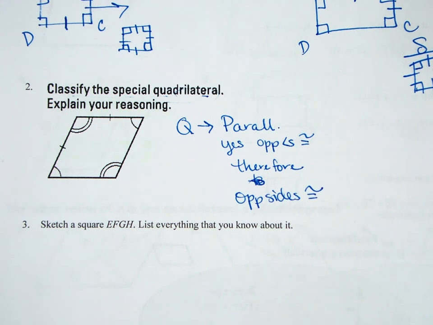So, we have a parallelogram. Opposite angles are congruent, so therefore we also know that opposite sides are congruent. The reason I'm bringing in the sides is because I see ticks there. I need to know about the ticks on the sides: congruent tick markings on the sides, not the angles.